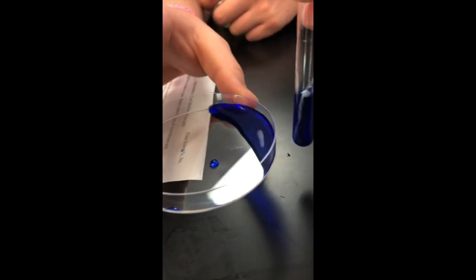Paul, turn it a little bit more. Actually, okay, does it look more blue to you? Does it look more blue? No, it's less. You're trying to make it more than it is.